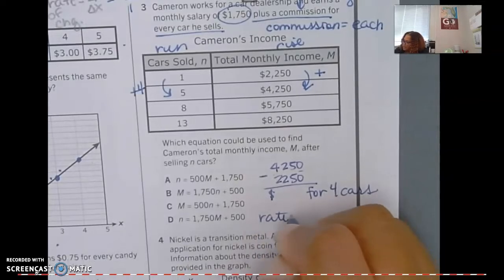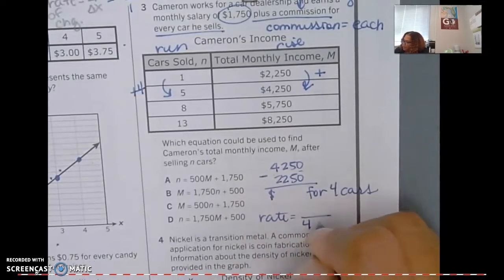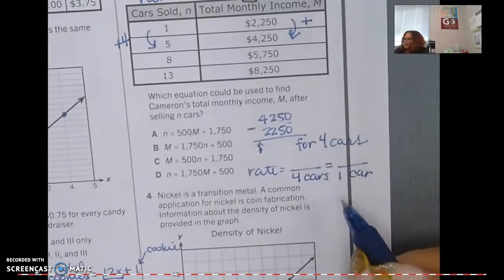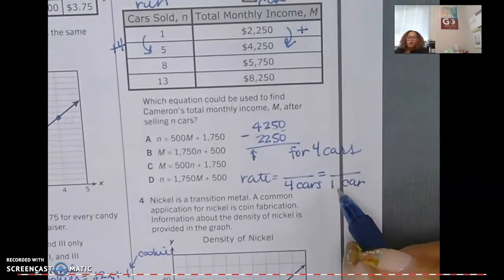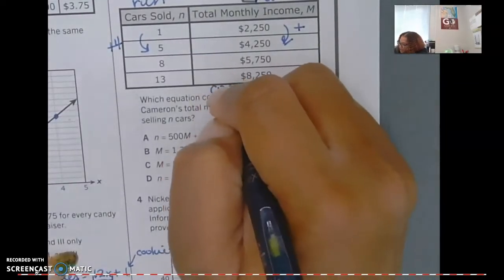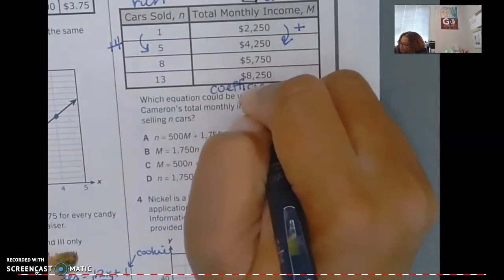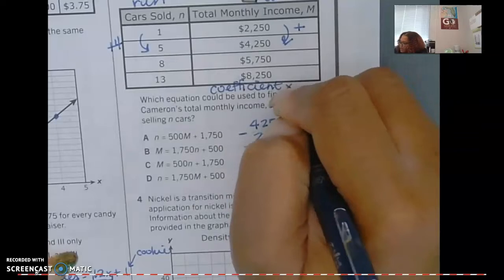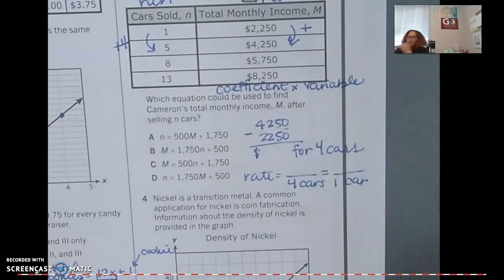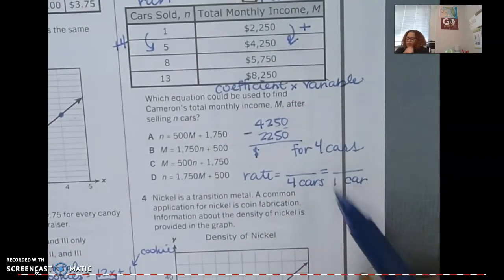Rate, something every 4 cars. Find it for 1 car, and then that's going to be your coefficient. Remember, your coefficient goes next to the variable, times variable. Be careful here.